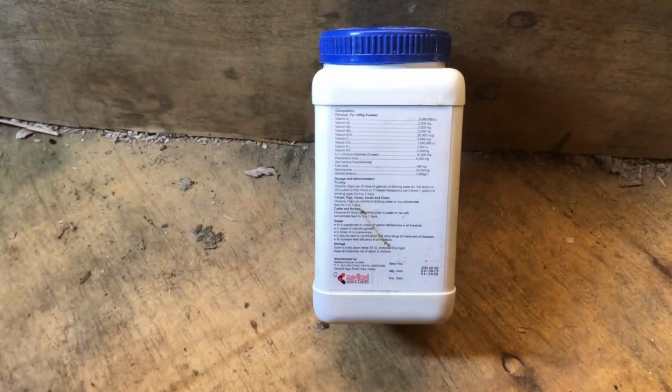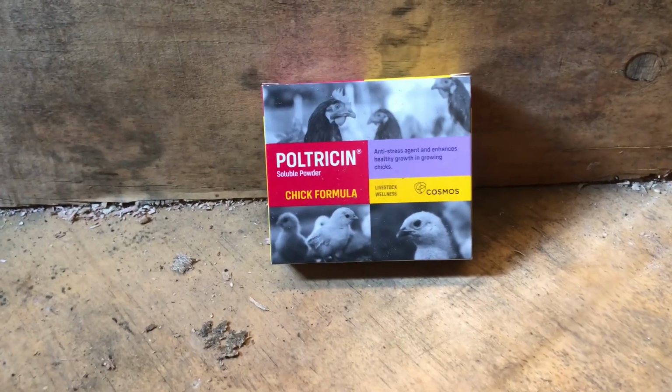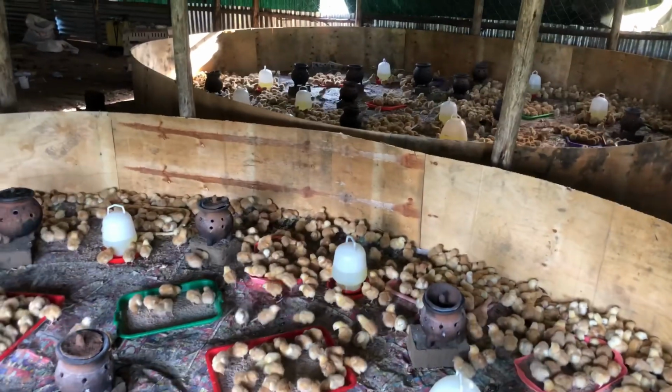And there is a difference here. There's a difference between chick start and chick formula. Chick start doesn't have oxytetracycline, but chick formula has oxytetracycline, which I've told you the benefit of, which can only be used as a preventative measure so that you don't get any cases of mortalities on your farm.